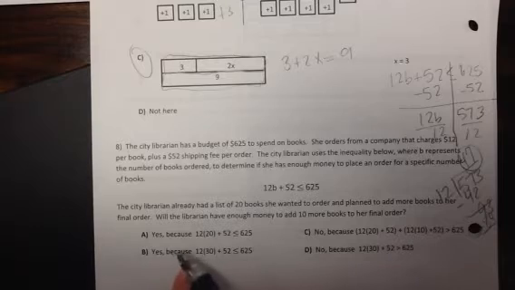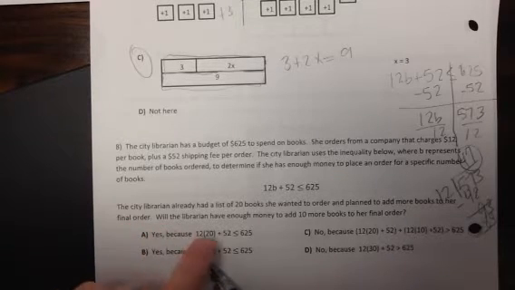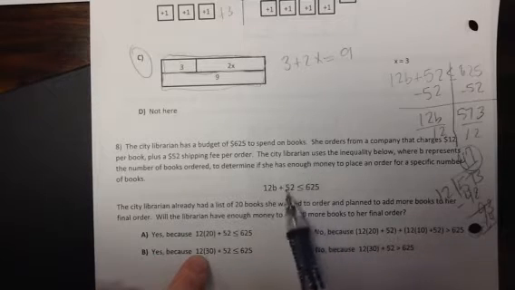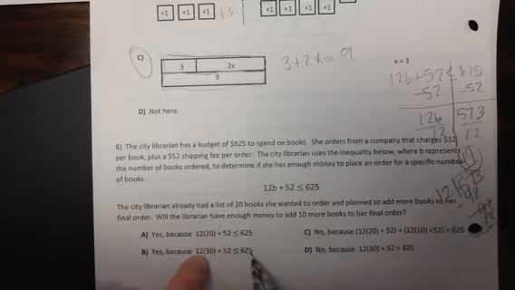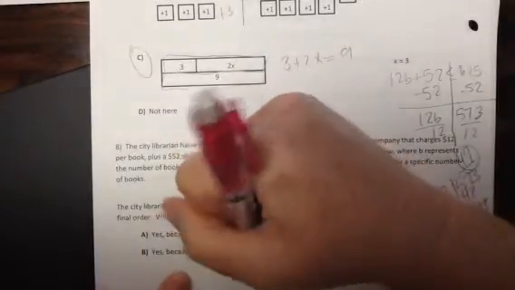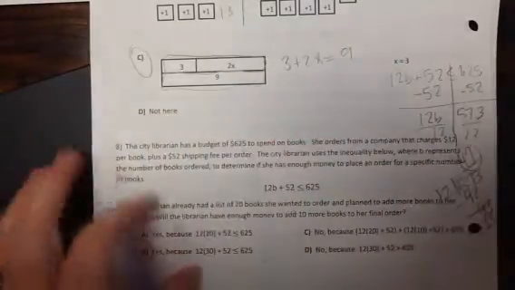So we're down to A and B, and it says, will the librarian have enough money to add 10 more books? Well, 20 plus 10 is 30. So if we plug that in, it is less than 625. So if you solve this, it does work out. So B is your answer choice.